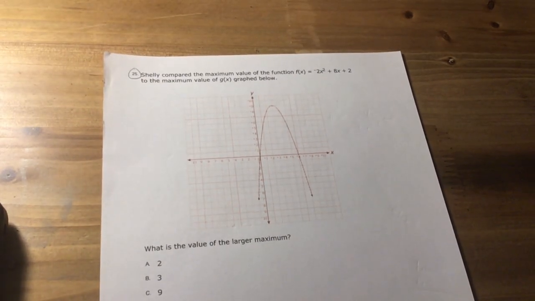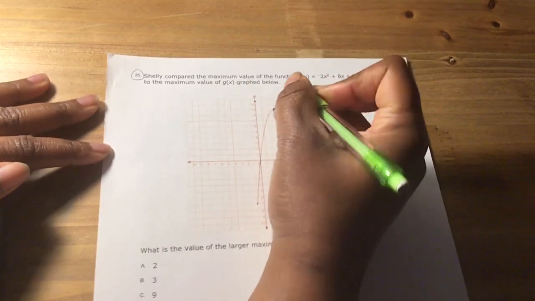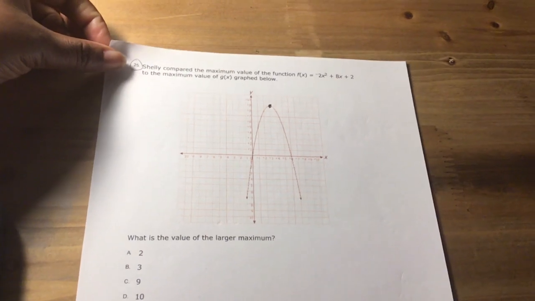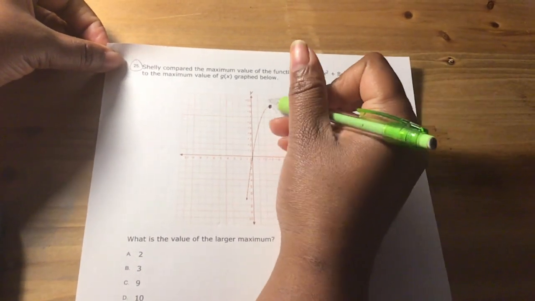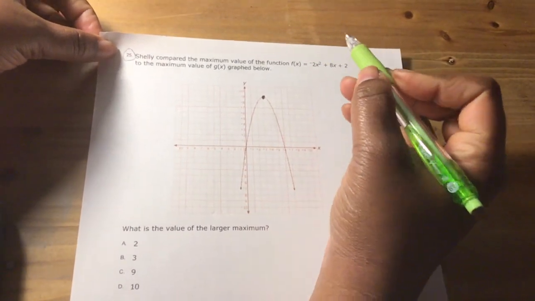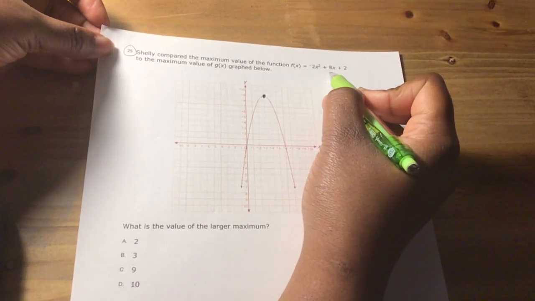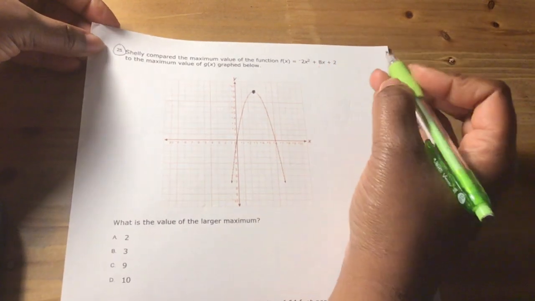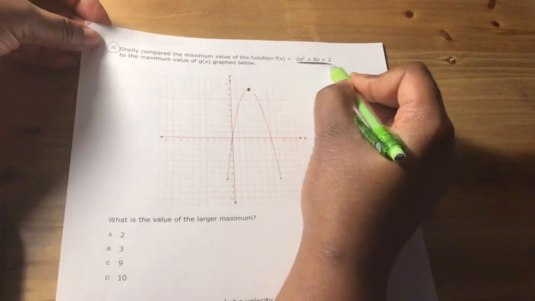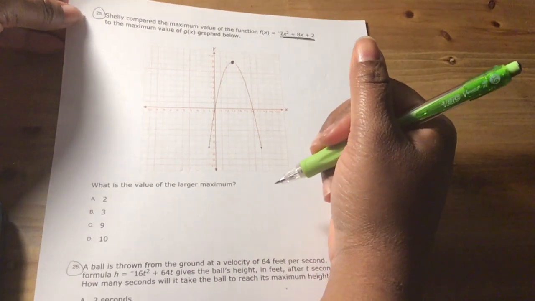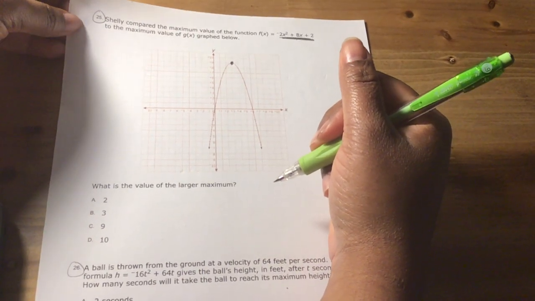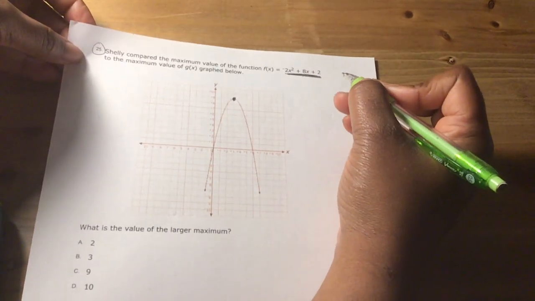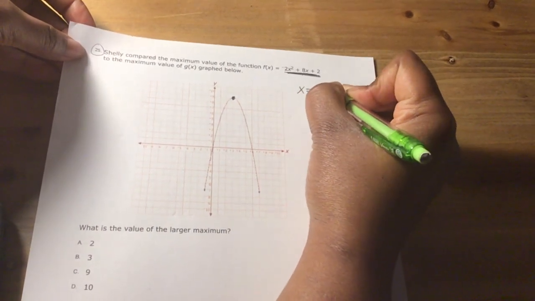All right. Shelby compared the maximum height. Okay. So the maximum height is this right here. Compared to this one right here, the maximum height of this one. So to find the maximum height of this second one, to compare which value is larger, you have to find the axis of symmetry first.